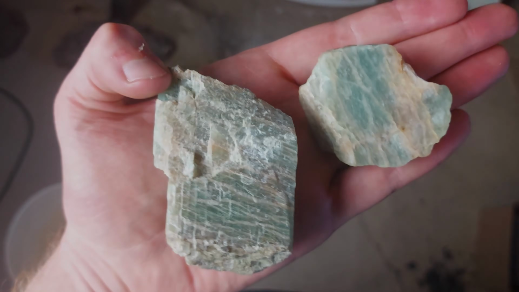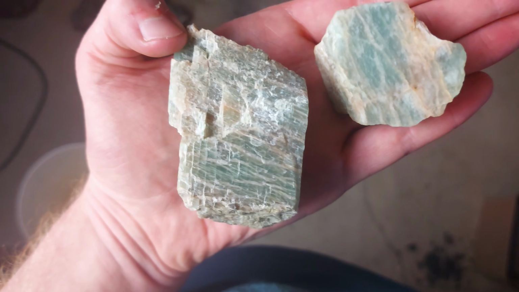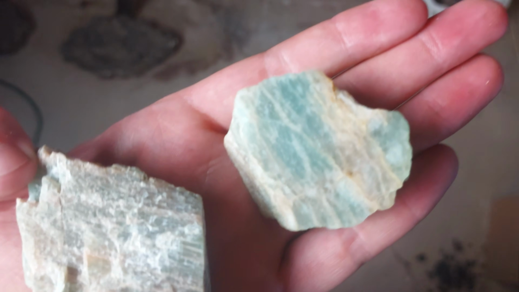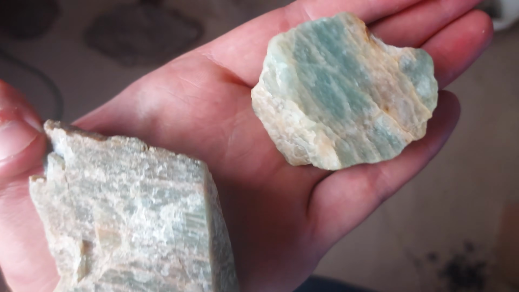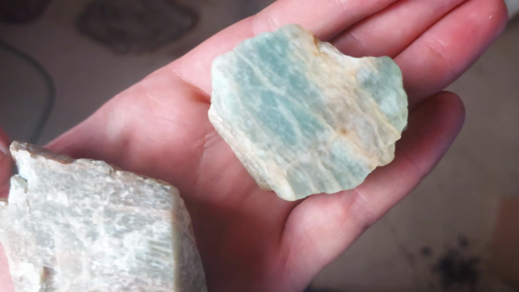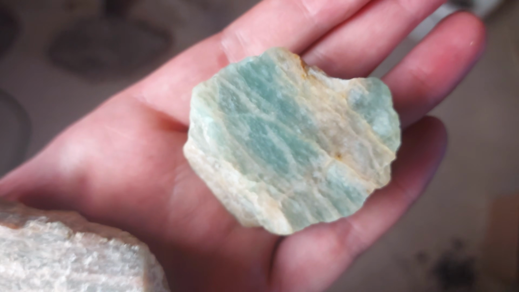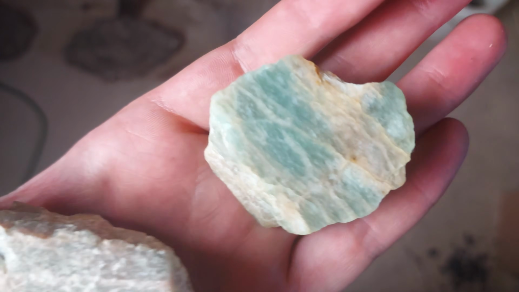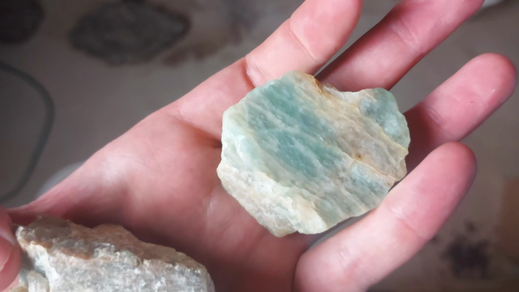Here are a couple of the Amazonite specimens that I collected and cleaned up. As you can see, I've actually polished one. This was one of the ones that had the nicer, deeper blue color, so I wanted some kind of specimen I could put in my display case. I chose this one since it was a smaller piece and it's just two faces that needed polishing.